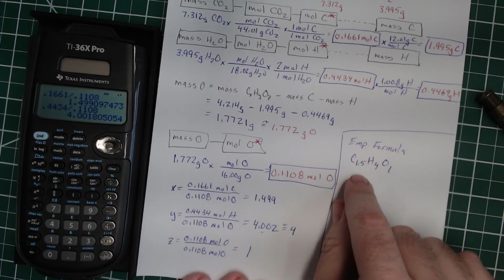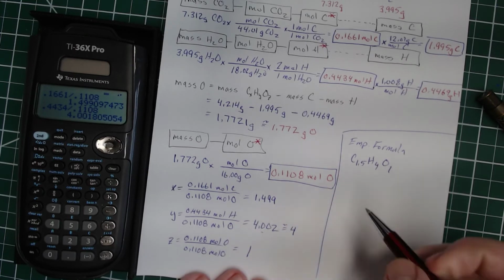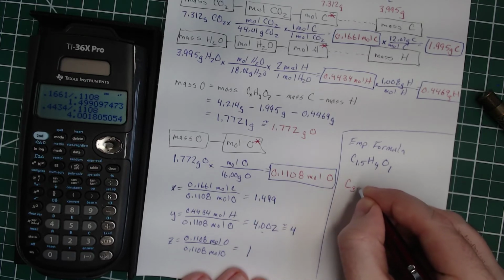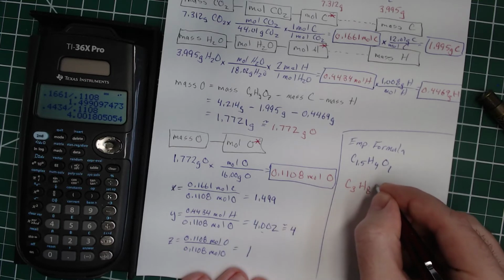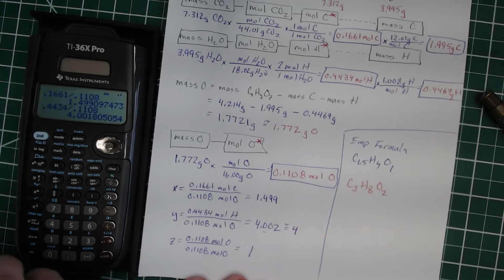Clearly some multiple, that multiple is going to be 2. So some multiple of this is going to be our formula. So our empirical formula for this is going to be C3H8O2. And if you look up propylene glycol, that is indeed the empirical formula for propylene glycol.